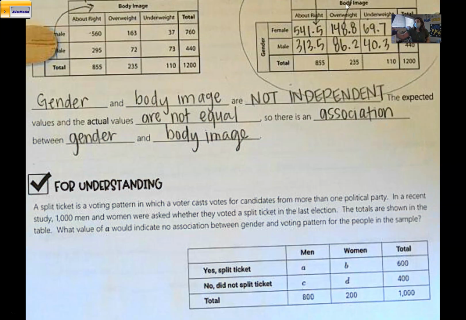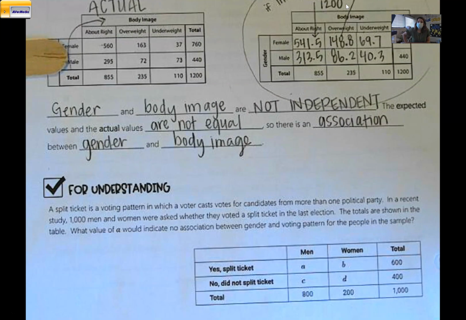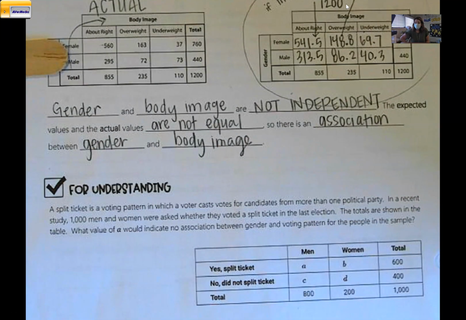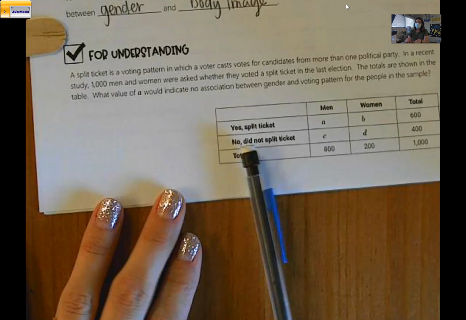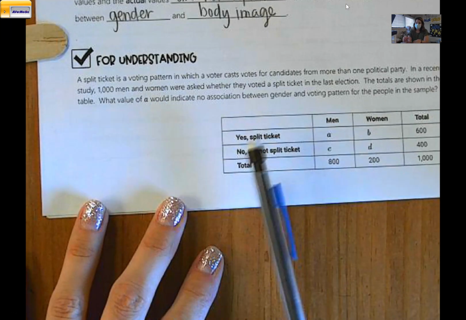So if we went through and calculated the conditional percents for this table, what you would find, don't start cleaning up, is that men are more likely to feel like they are underweight and women are more likely to feel like they are overweight, which makes sense to me. Does it make sense to you? Okay, everybody very quickly do the split ticket. It'll take like 30 seconds.